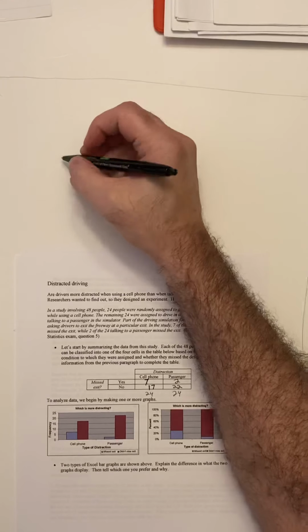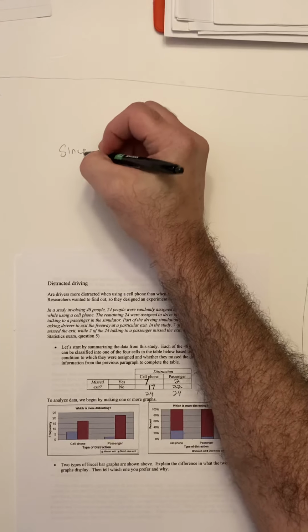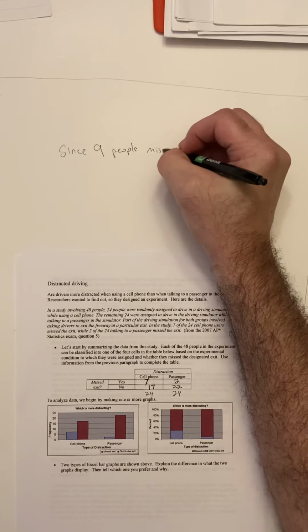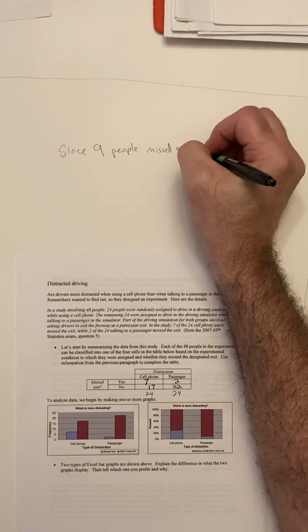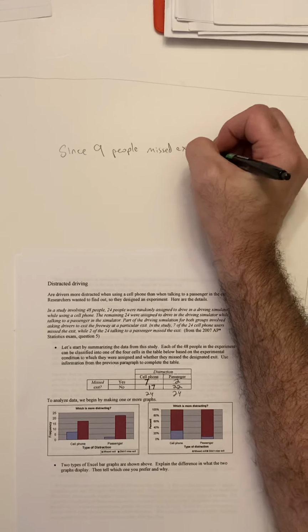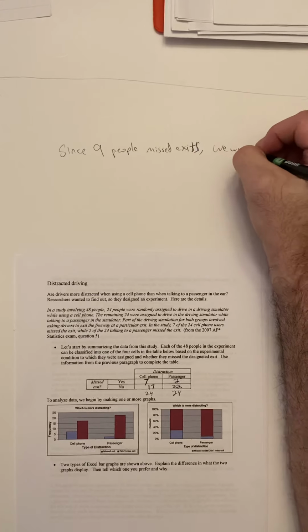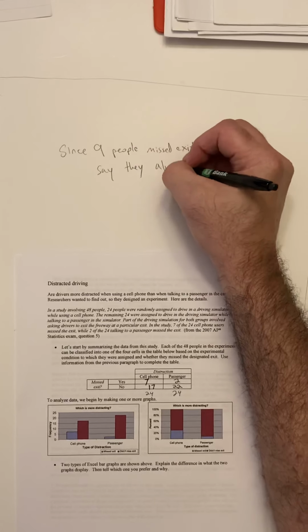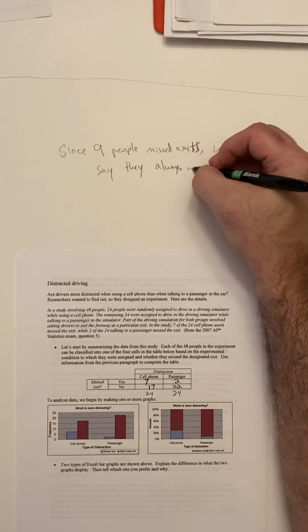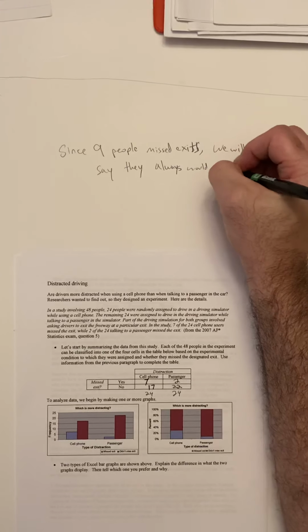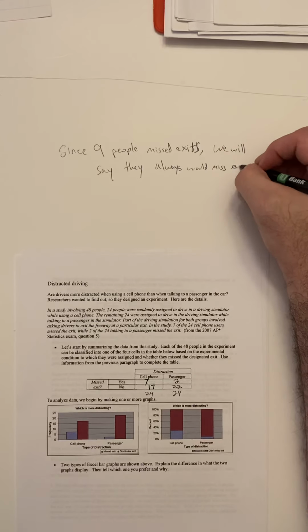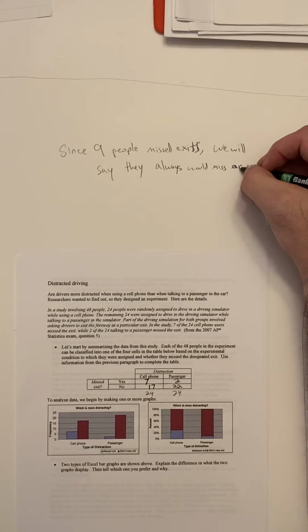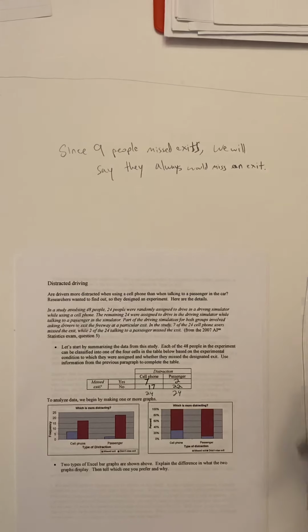We're going to say, since 9 people missed exits, we will say they always would miss an exit. Those people were just people who are distracted in general, and it has nothing to do with the cell phone or the passenger, okay? So that's the idea.